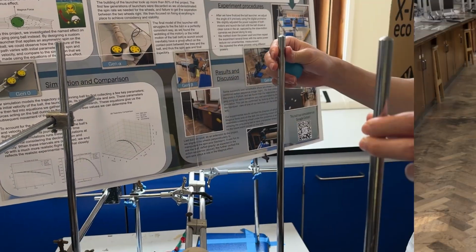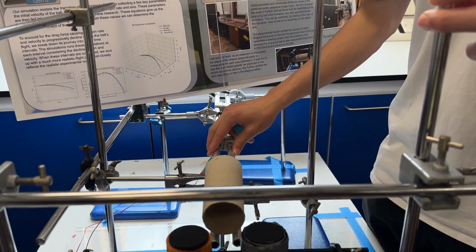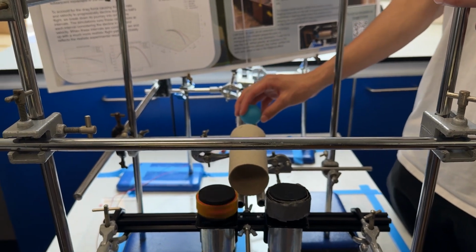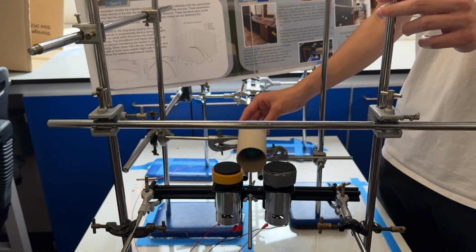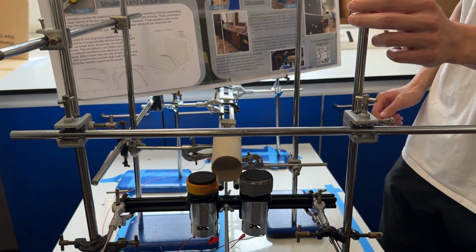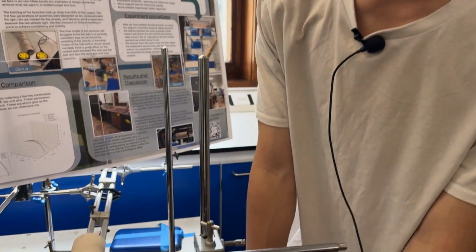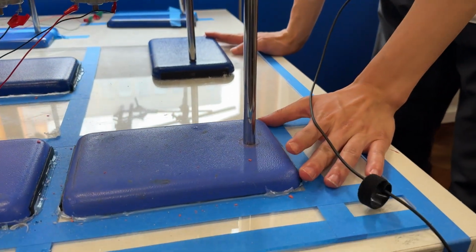We also have the tube and rail guidance, which can make sure that everything is consistent, like this. Also, we have used a lot of gluing to fix everything together to make it more robust.